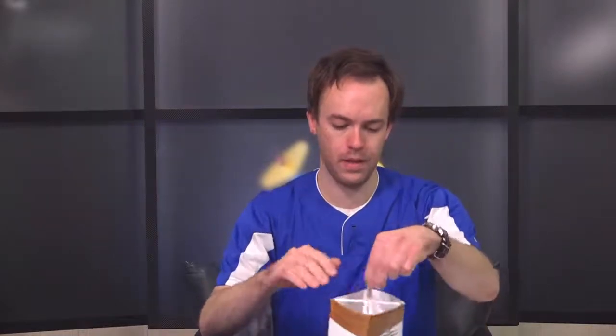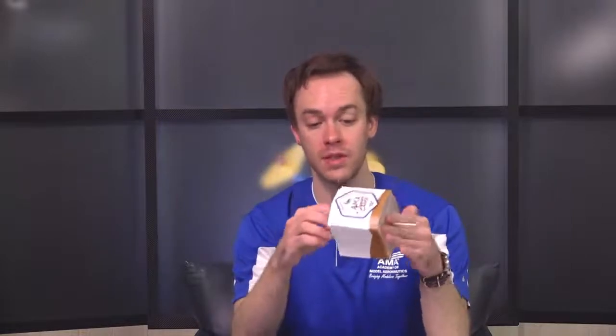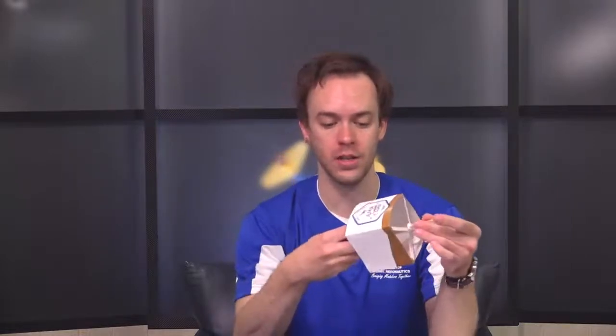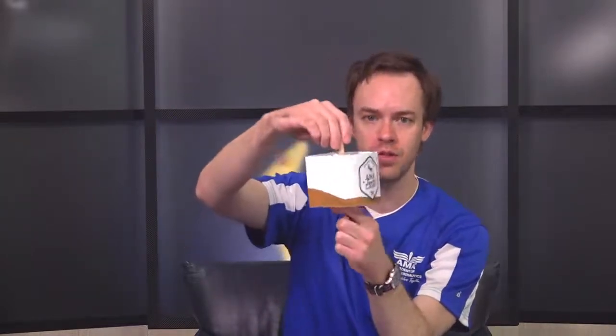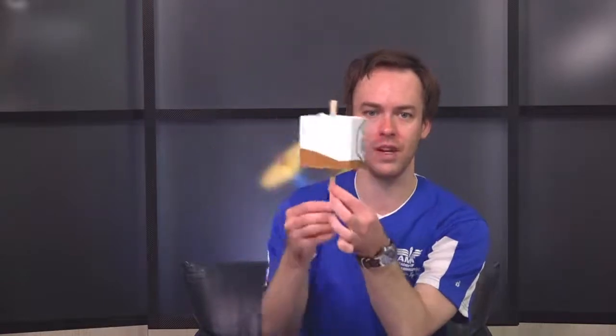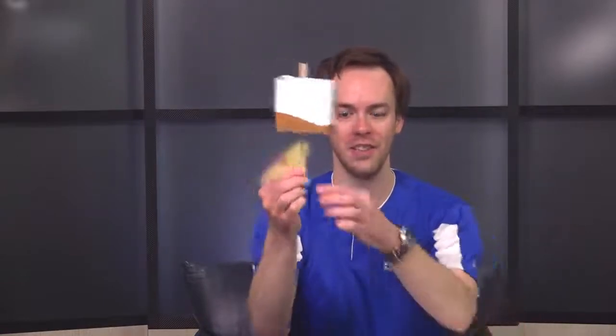All right. So now that the box is on the stick here, I'm going to slide the whole thing up so that it's a little bit closer to the top of the stick than the bottom. I want it to be about 1 inch from the top, just about 1 inch or so. All right, so this is what we've got right now.